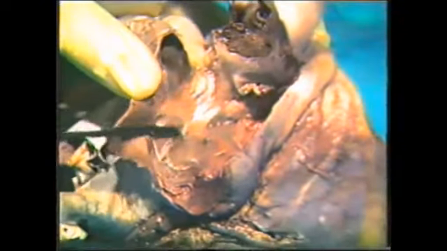This is the interatrial septum, showing the fossa ovalis, which is an oval depression. It is surrounded by an arched margin called annulus ovalis.